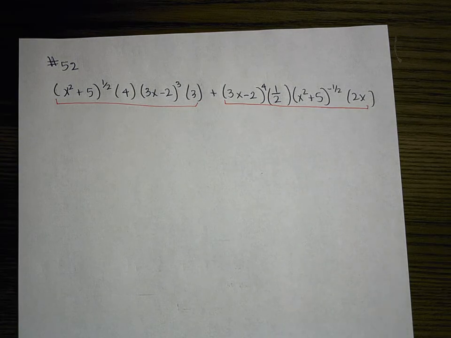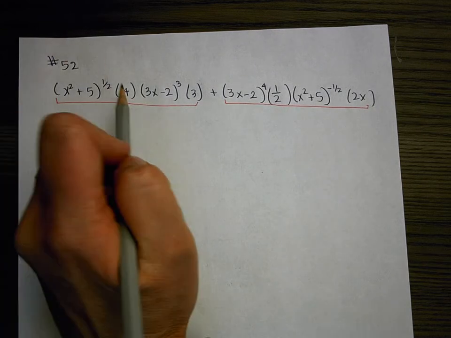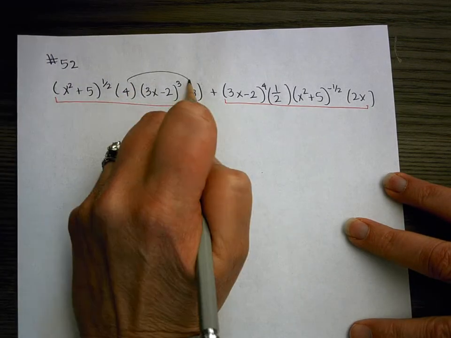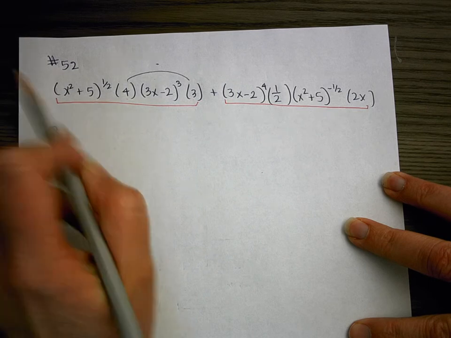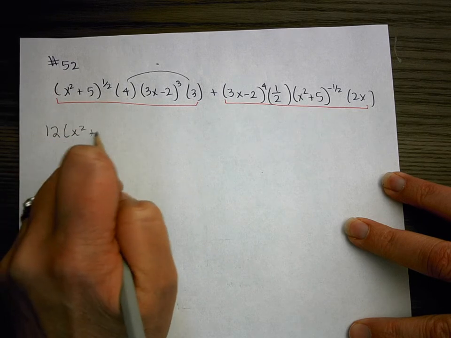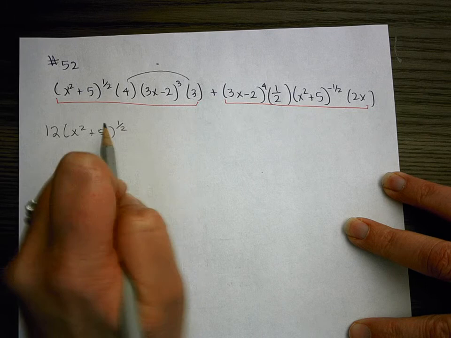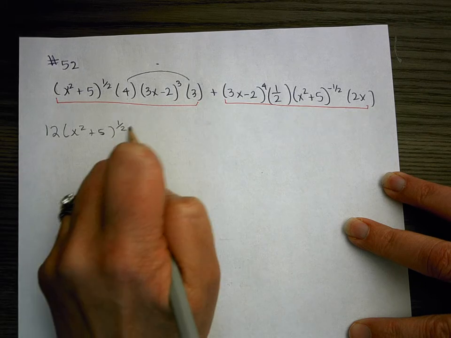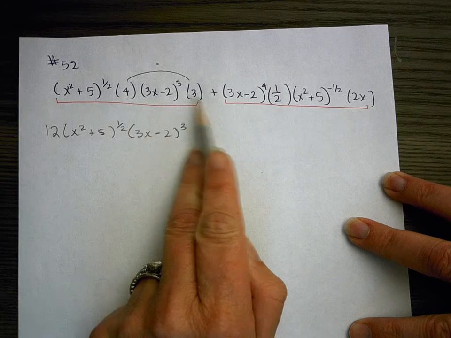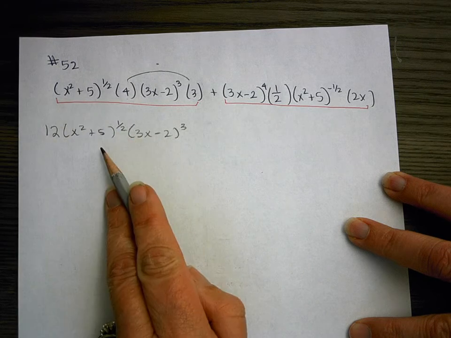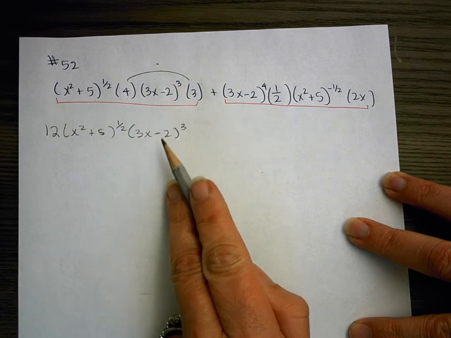So I'm going to go ahead and do a little bit of combining here. I know I can multiply 3 and 4 together, so I'm going to multiply those together. And then I have my square root piece because of that fractional power, and then I have my cubed. So 3 times 4 is 12, and then I put the x squared plus 5 term, and then the 3x minus 2.